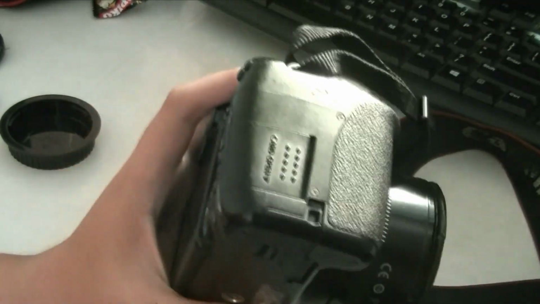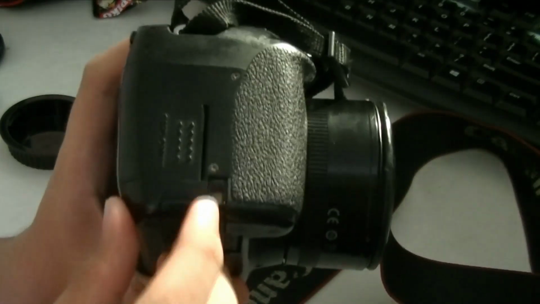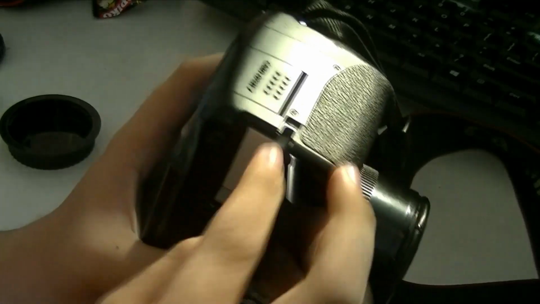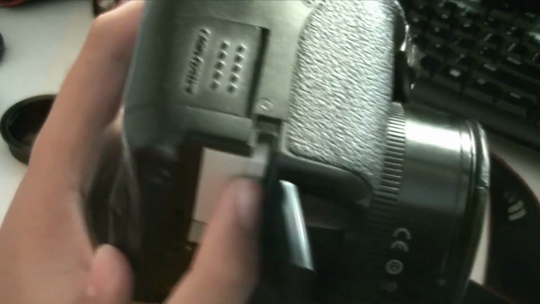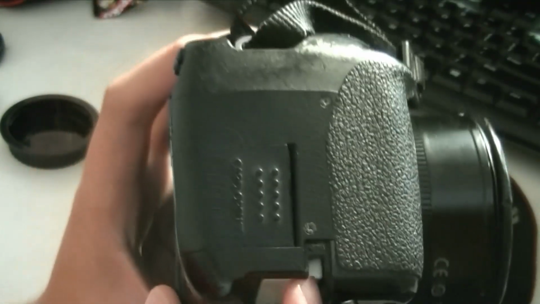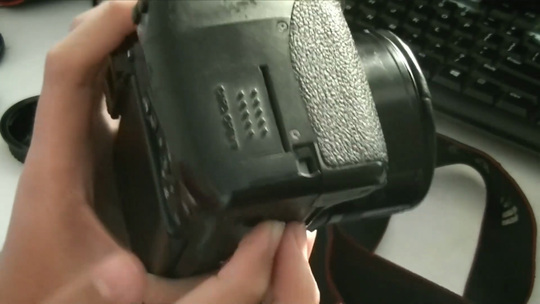Or if you want to mount a V-mount battery or something, there's this dummy battery which you can use. The cable is on here, and then it's out.